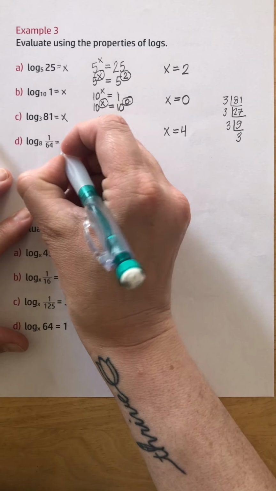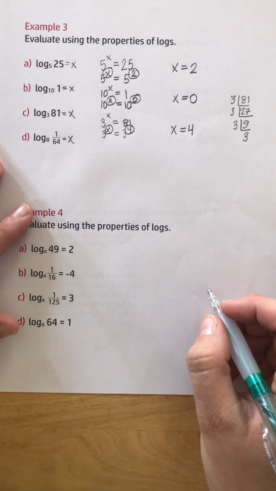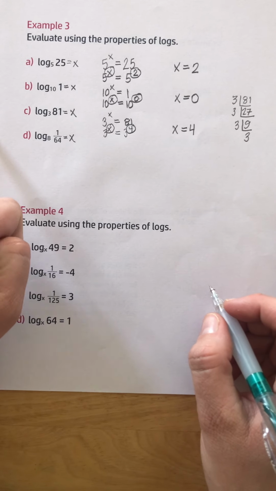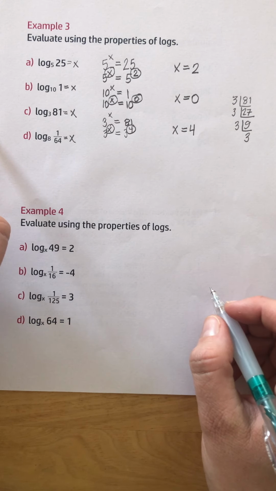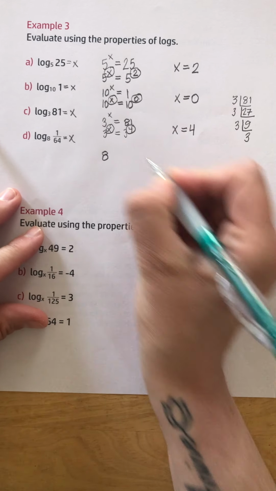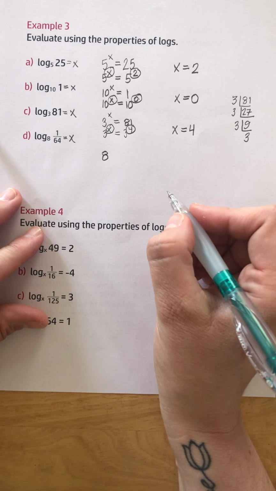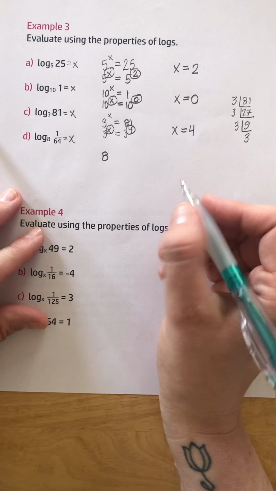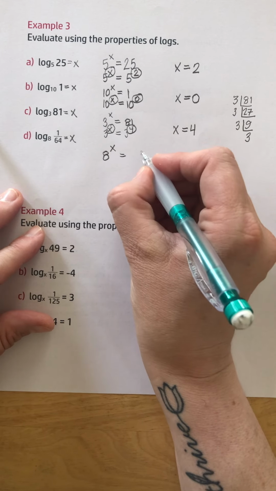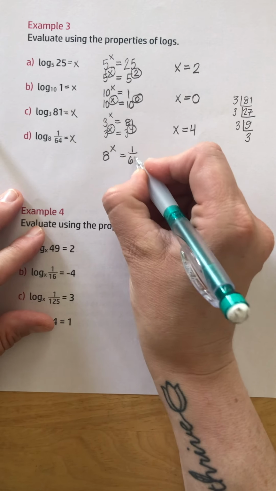All right, let's take a look at this next one together. I'm going to try to walk through it slowly because it's a little bit trickier. So this is log base 8 of 1 over 64 equals x. What was the base? 8. The answer to a log is the exponent. What's the answer to our log? x. So I have 8 to the x power equals 1 over 64.